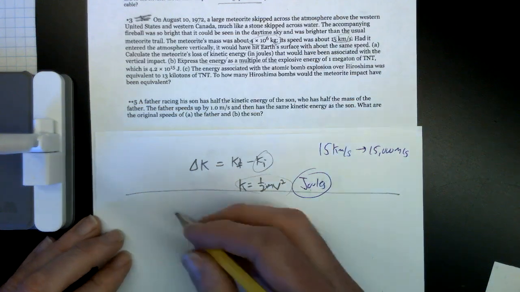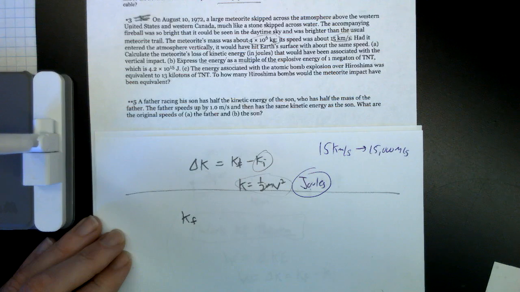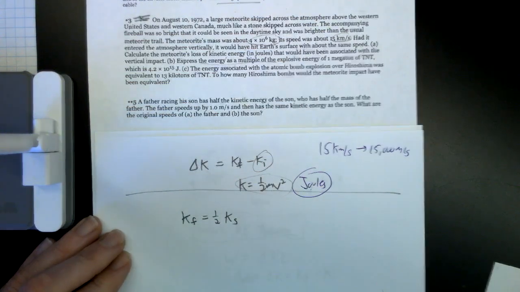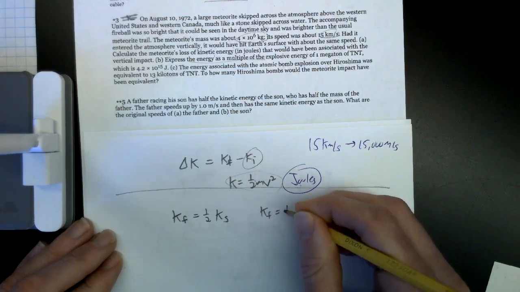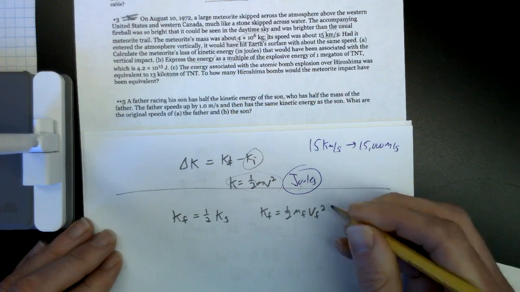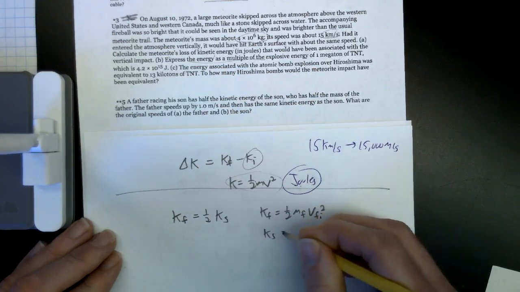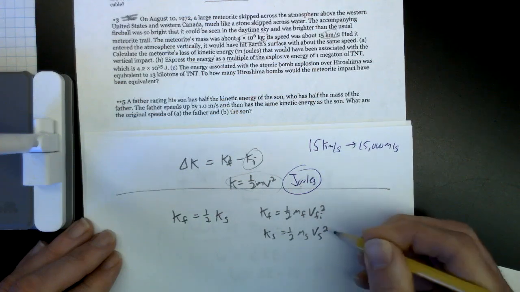So I would say K father, and the father has half the kinetic energy of the son. Now I've also got the K of the father is 1/2 m father v father squared, and maybe this is v father initial, and the kinetic energy of the son is 1/2 the mass of the son times the velocity of the son squared.